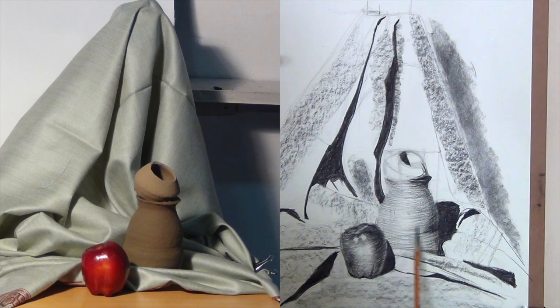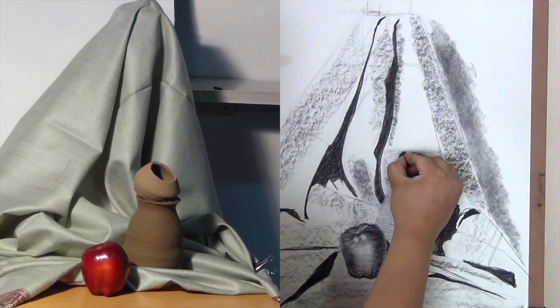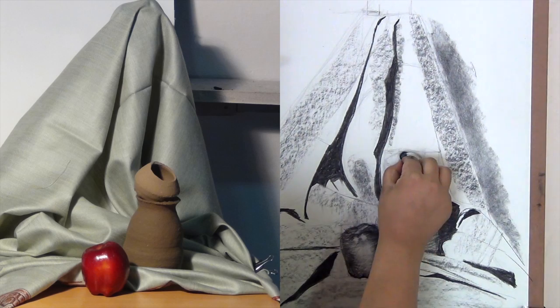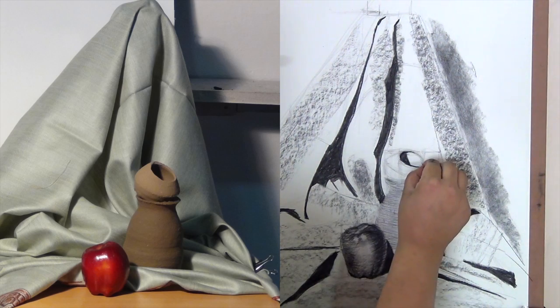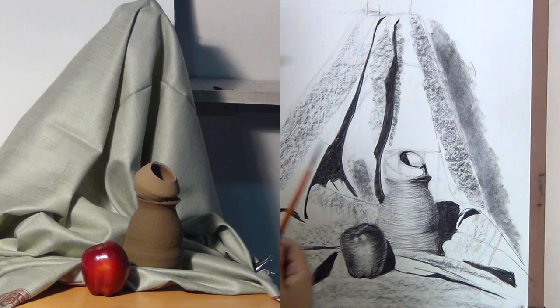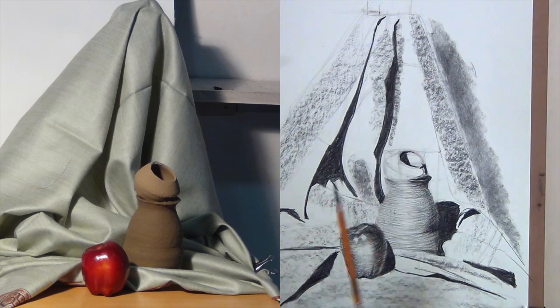This way I'm able to create dimension, and using charcoal I'm fixing the darker edges, marking the very dark openings and shadow shapes that I missed earlier. So similarly, the way I did the bottom pot, I'll do the upper one.